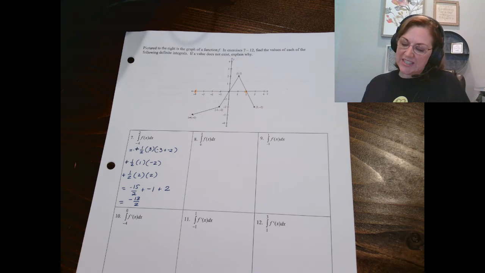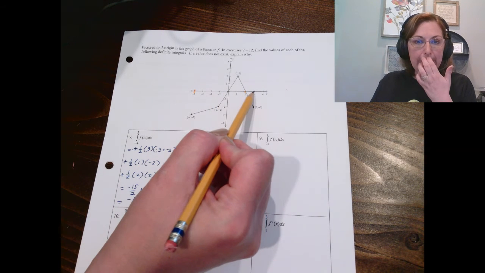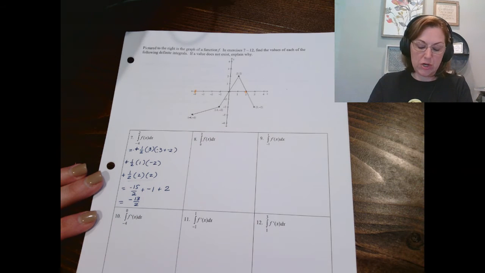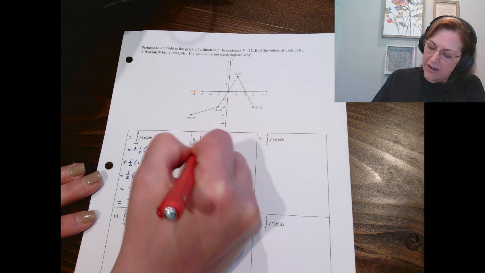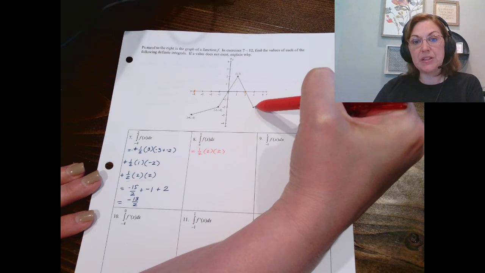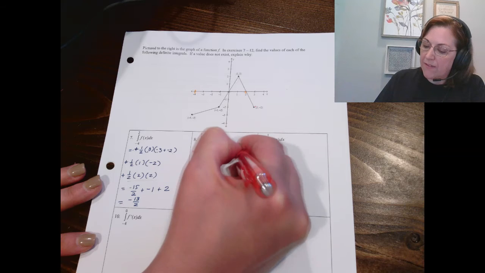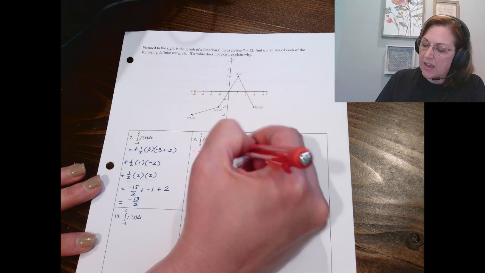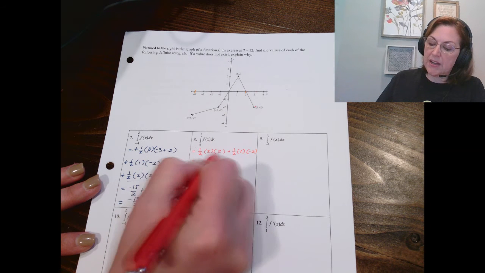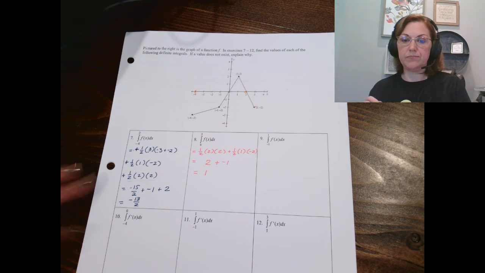There we go. So our next one, we're going from 0 to 3. So from here to here. So we're going to have that triangle again. If we remember from this part, we already know how to find its area, 1/2, 2 times 2. But now we've got to include this triangle that falls below the x-axis. And so I'm going to do that as a triangle as well. 1/2, and the base would be 1, and the height would be -2. So that gives me 2 plus -1. So we get an area of 1.